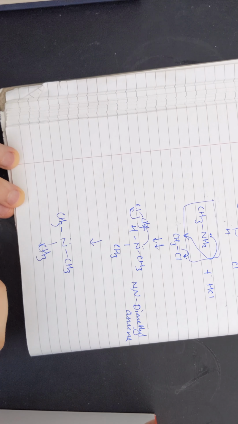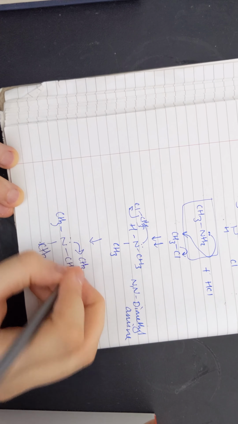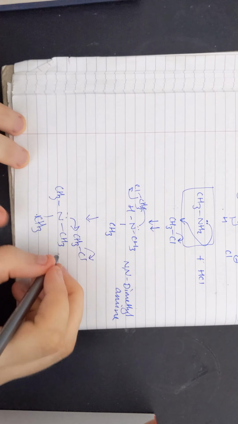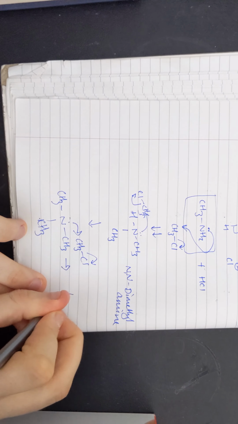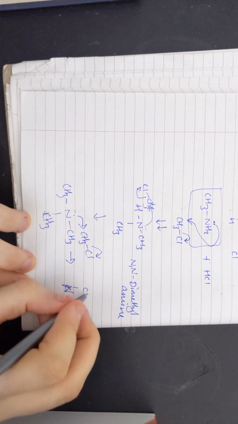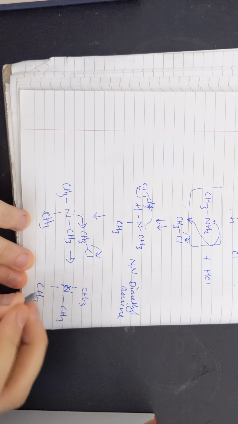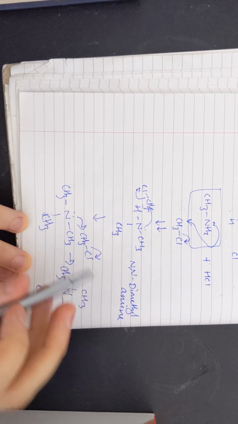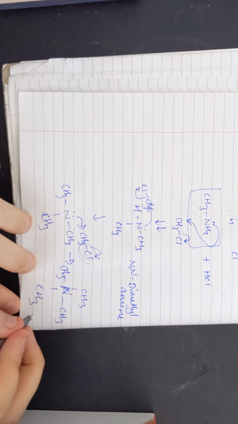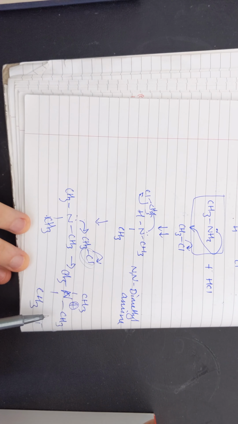But this has still got an available lone pair, and that can be donated again. And what we end up with, we end up with tetramethylammonium and our counter-ion chloride. We end up with tetramethylammonium chloride.